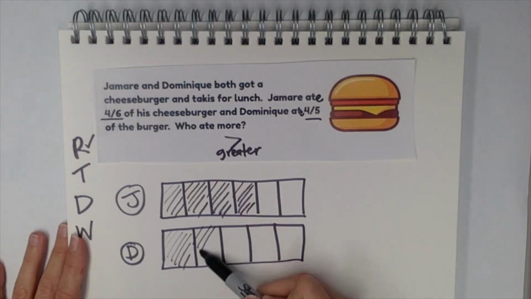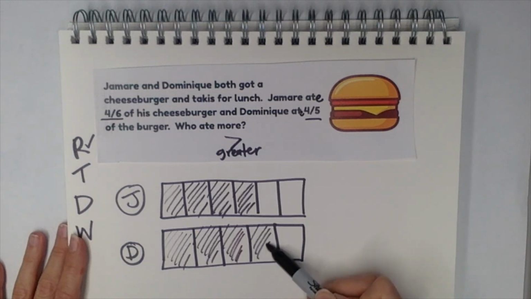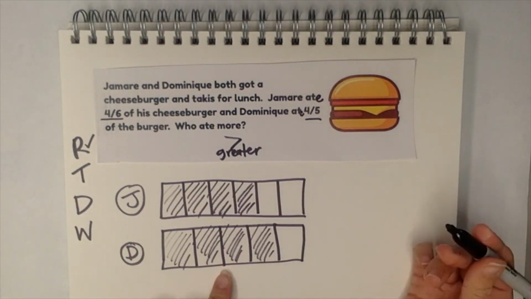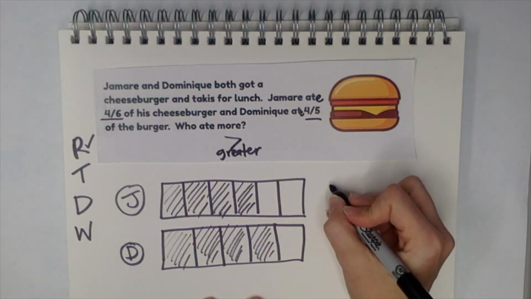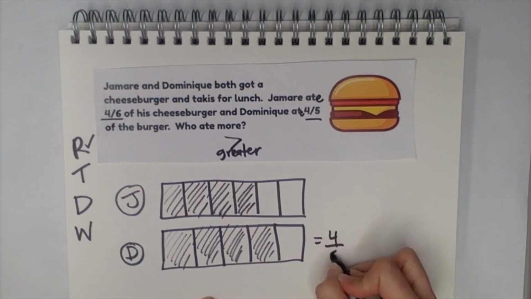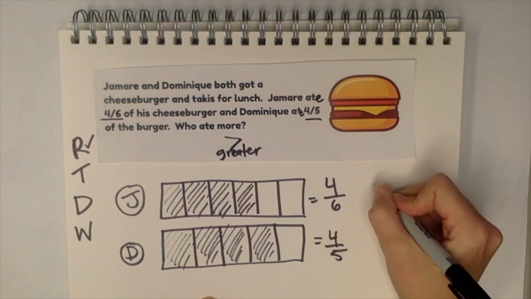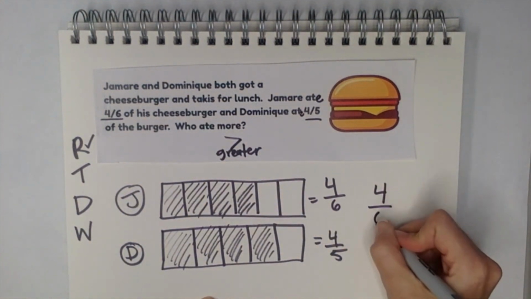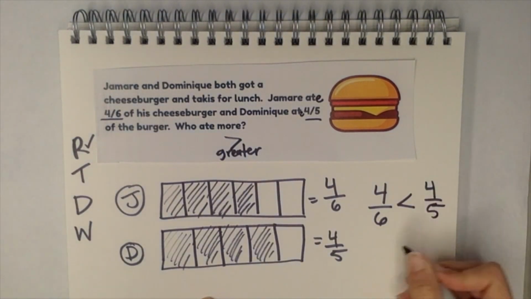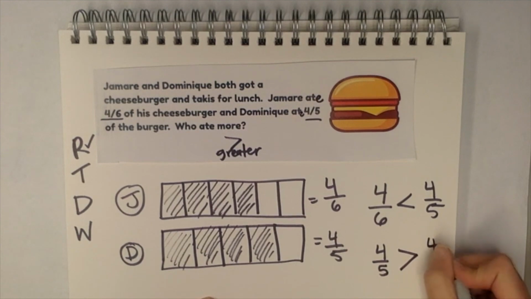And let's shade 4/5. 1, 2, 3, 4. As you can see in our bar models, we proved that this 4/5 is greater than 4/6. So we could write it like this. 4/6 is less than 4/5, or we could write 4/5 is greater than 4/6.